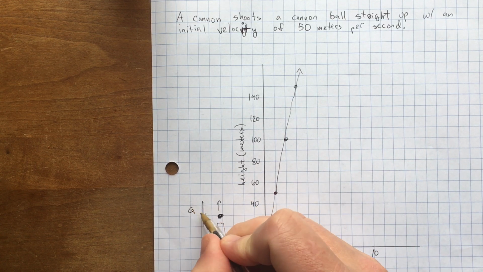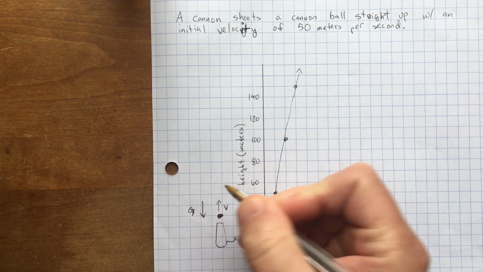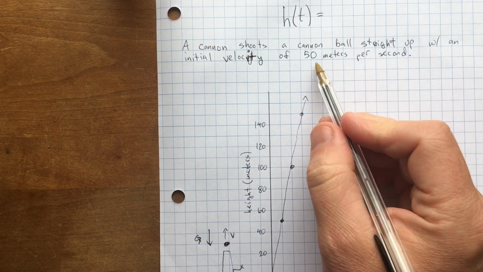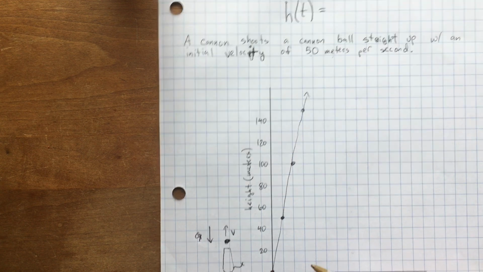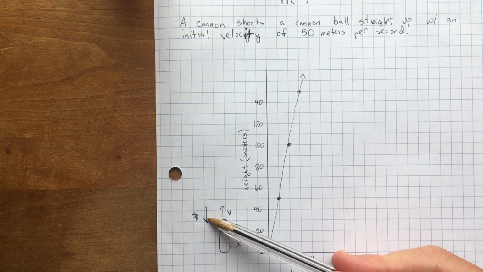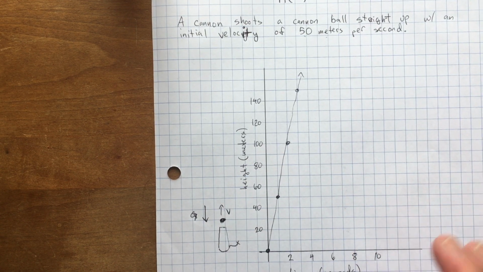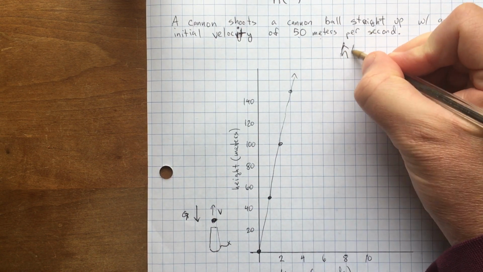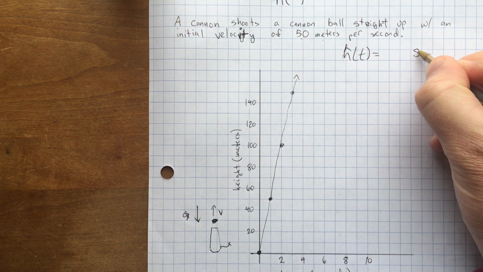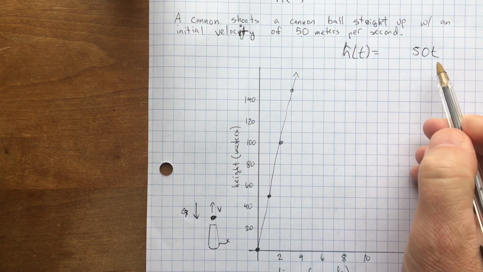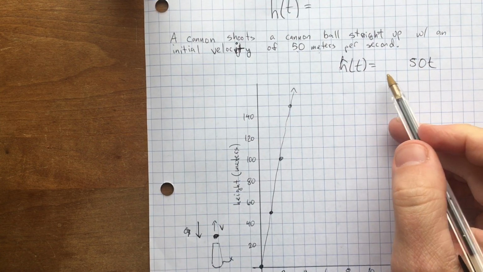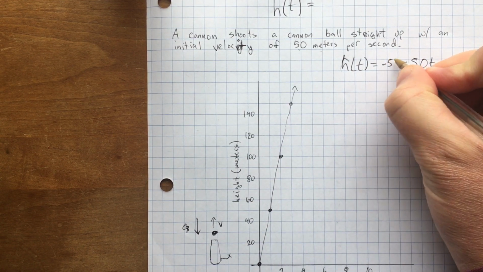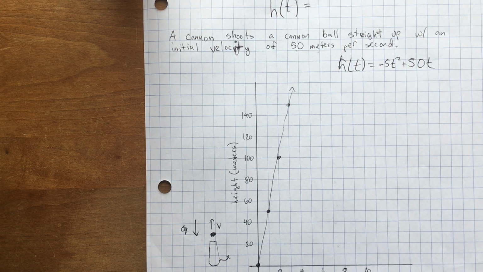So this is the gravity pushing down, and this is the velocity pushing up. Now the velocity starts out pretty big, 50 meters per second, but it doesn't increase. Gravity never stops pushing down with its acceleration. Without gravity, the equation would be h of t equals 50t. It's just a line with a slope of 50. But gravity's there also, and it's pushing down. And so what we do is we add that negative 5t squared that you saw in the last video.